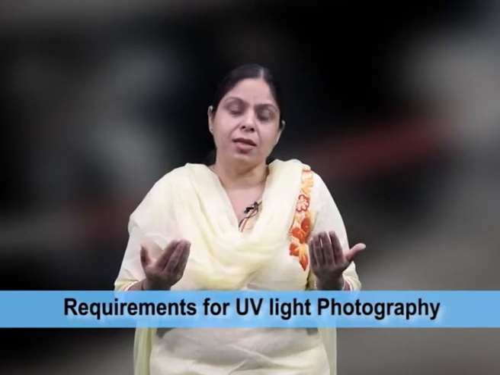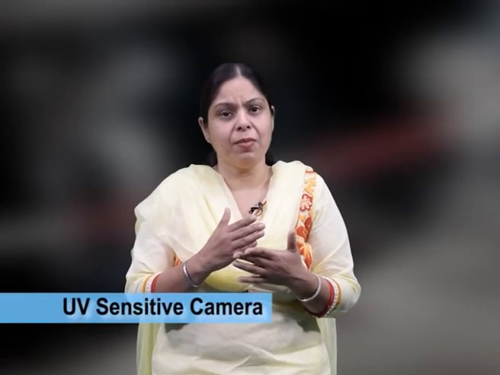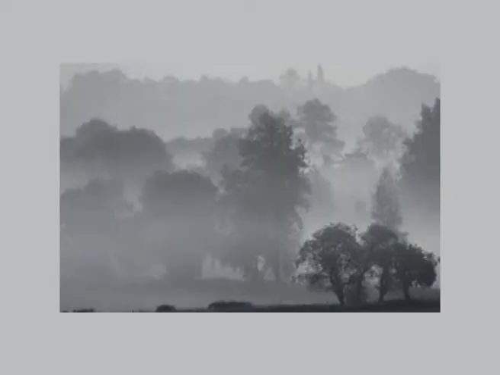There are certain requirements for UV light photography. First, the UV source: any flash with a UV filter or any other UV light source can be used. Instead of a UV source, a flash can be used; a high output studio flash will emit a fair bit of UV. Then, an ultraviolet sensitive camera. These are specialist cameras converted to be sensitive only to ultraviolet. However, the cheapest commercial option is to simply use black and white film. Black and white film has sensitivity to UV, however, the images may have reduced contrast.